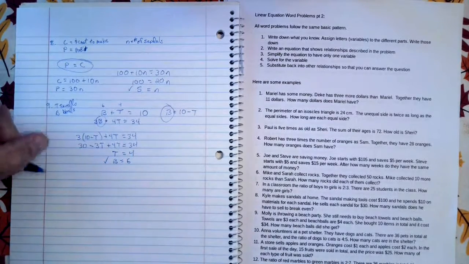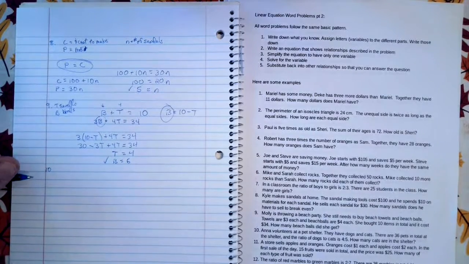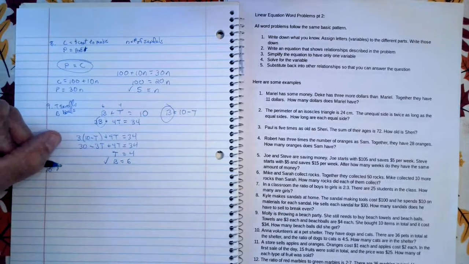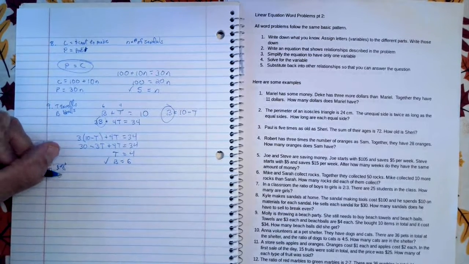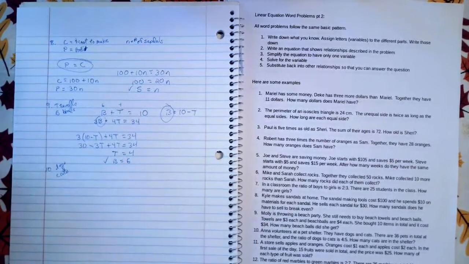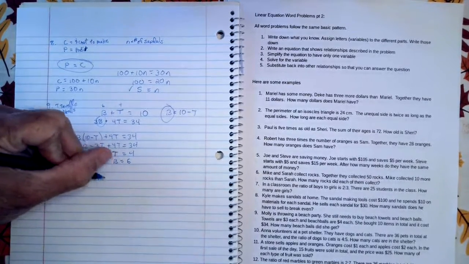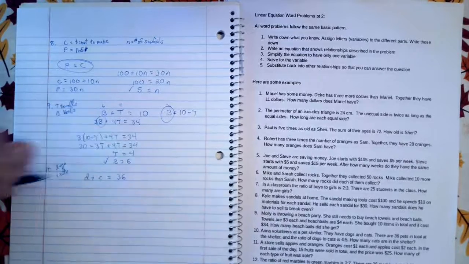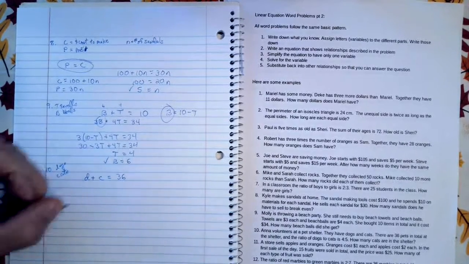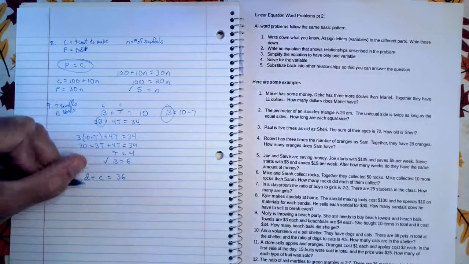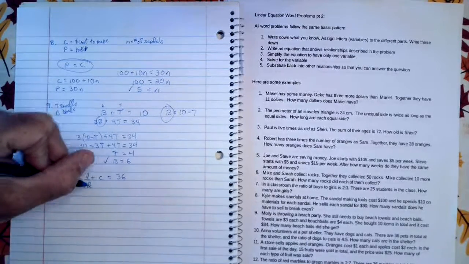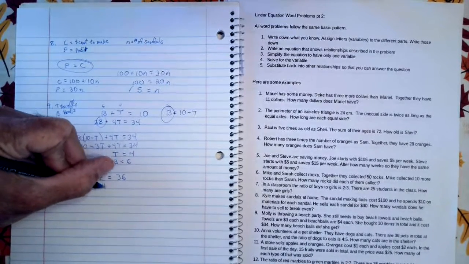Okay, number 10. Anna volunteers at a pet shelter. They have dogs and cats. So D is dogs, C is cats. That's pretty easy. There are 36 pets in total. So I have dogs plus cats equals 36. That's the first equation. The ratio of dogs to cats is 4 to 5. So 3 dogs is equal to 4 cats.